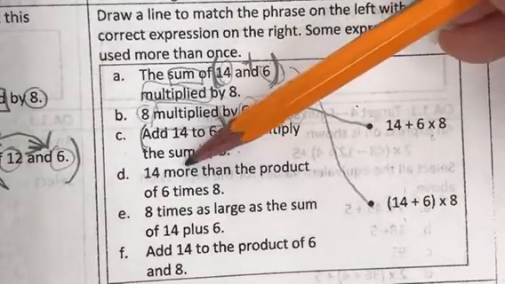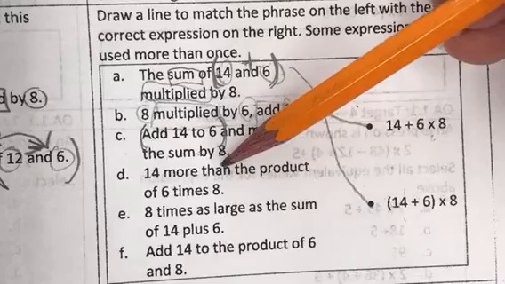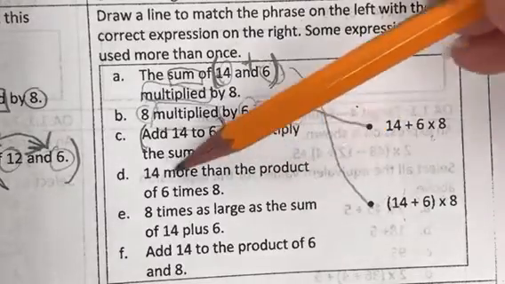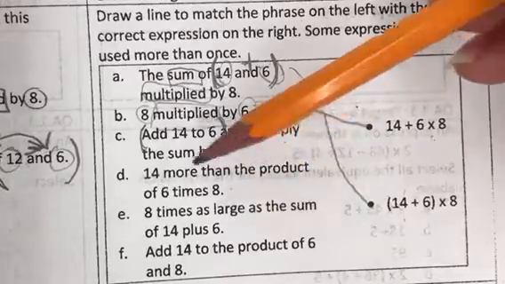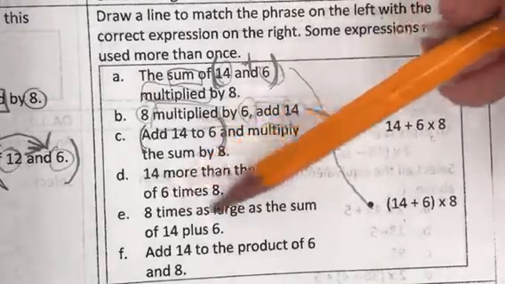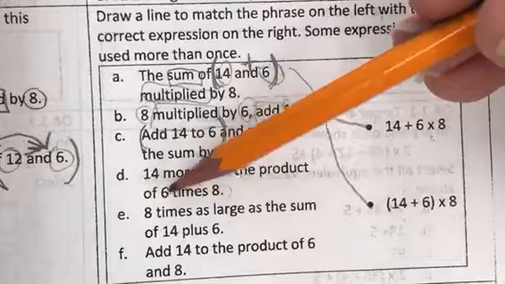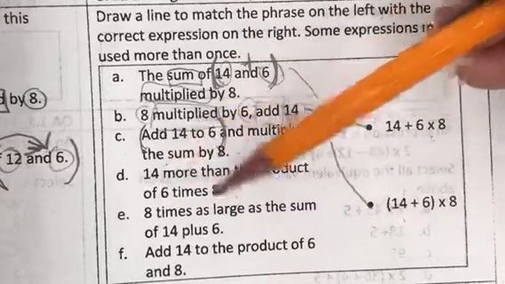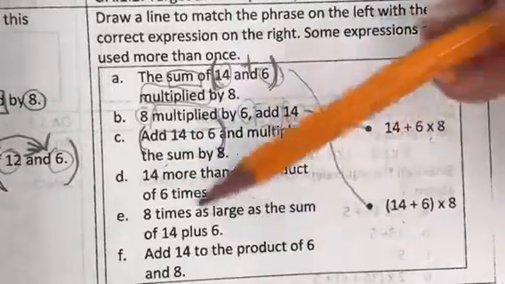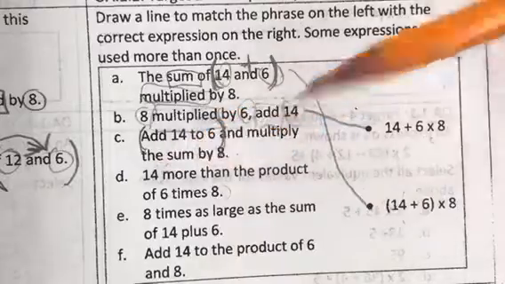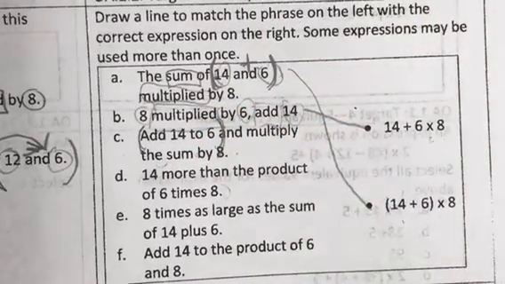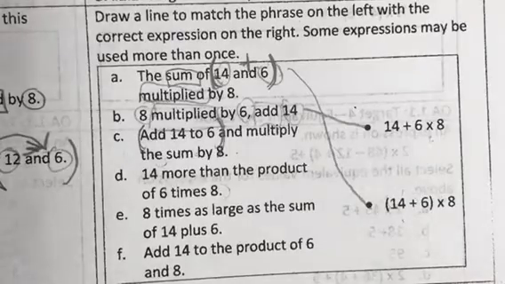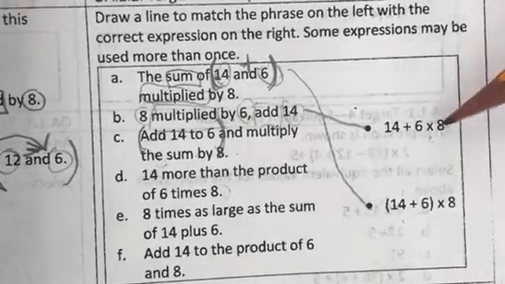Look at D. D says 14 more than the product of 6 times 8. So again, the product tells me I have to find this answer and then add the 14. So which one is going to show you finding the product of 6 and 8 and then adding that number? Very good. It should match here.